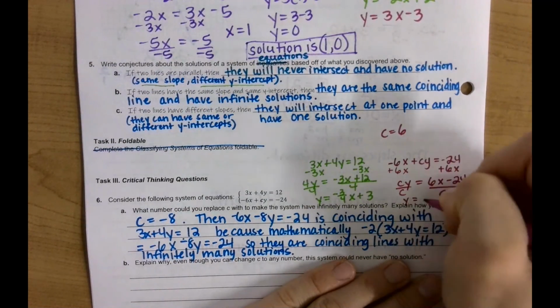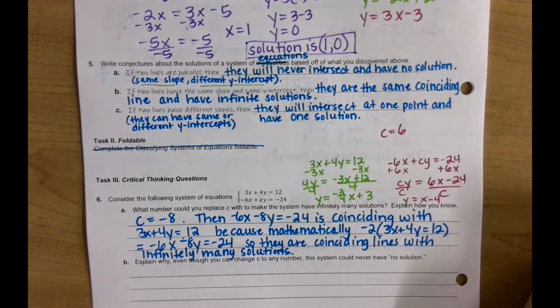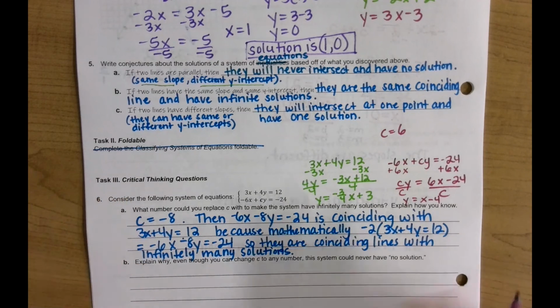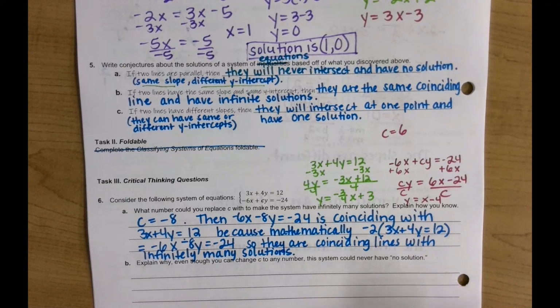It would be y equals x minus 4. Well, I'm always going to have a different slope and a different y-intercept. For it to have no solution, it has to have the same slope, but I don't know if I can ever have the same slope and a different y-intercept.